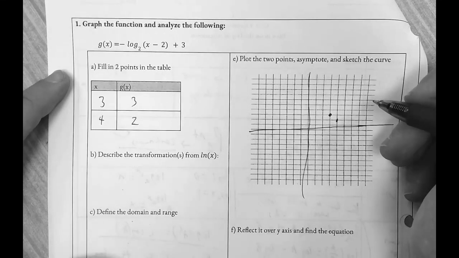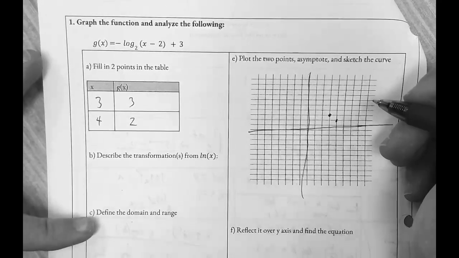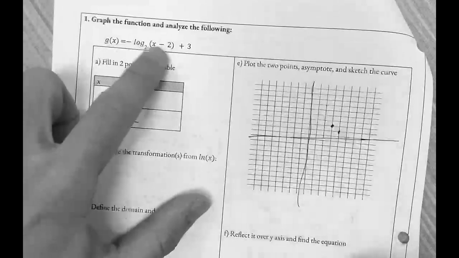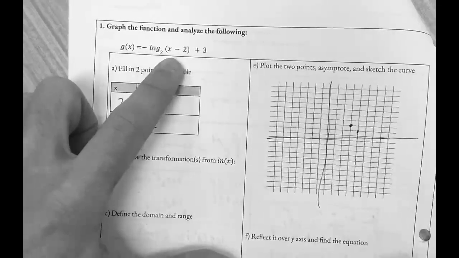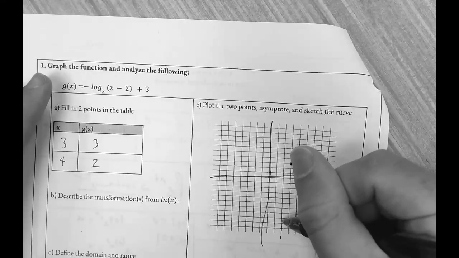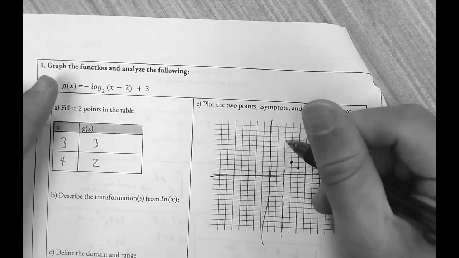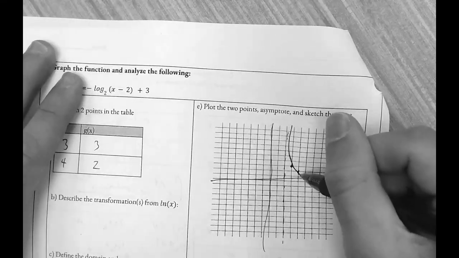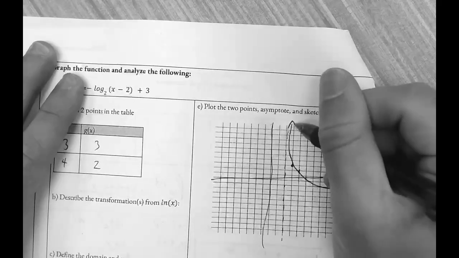And then we are going to look for our vertical asymptote. The asymptote happens when the inside of the log is 0. So how do we make the log argument 0? Well, x equals 2 does that, which means I can go ahead and sketch that here too. From there, I can get some idea of what this will look like.